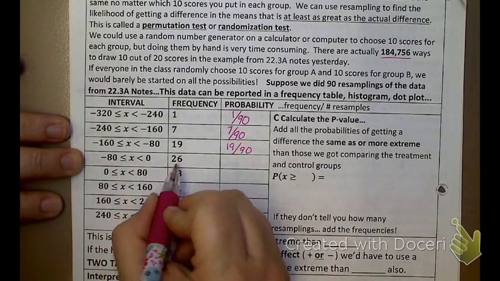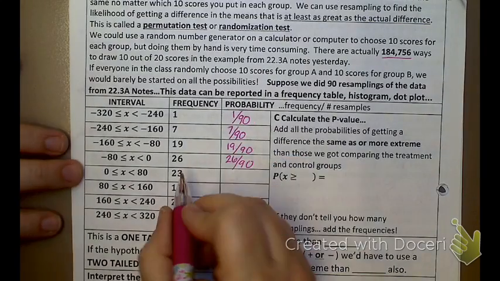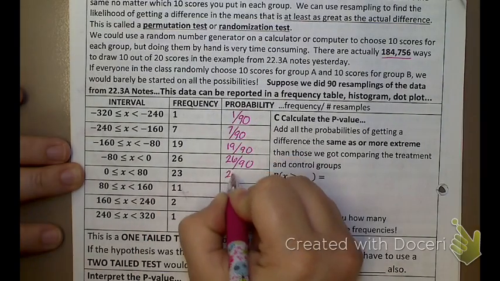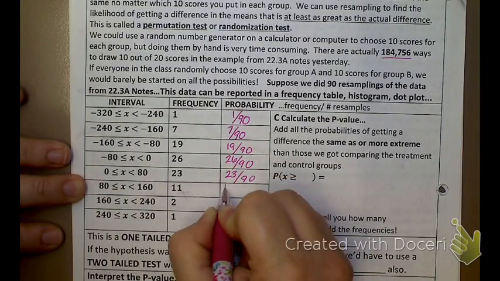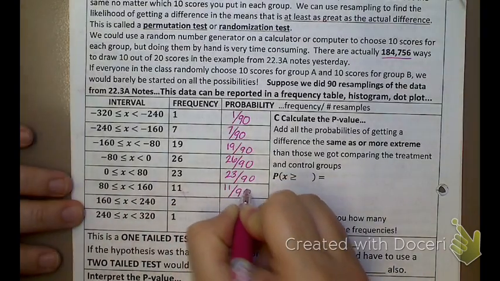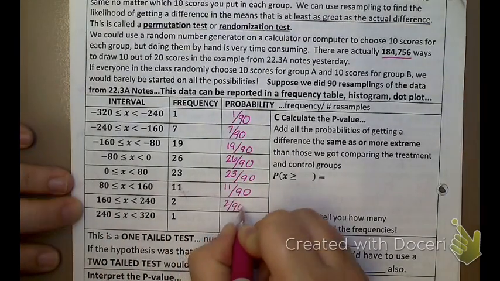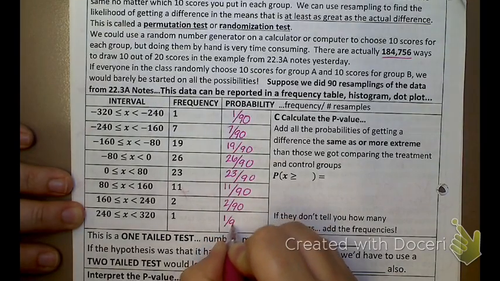Negative 80 to 0 happened 26 out of the 90 times. 23 times we got between 0 and 80. Between 80 and 160, that happened 11 out of the 90 resamplings. 160 to 240 happened 2 out of the 90 resamplings, and 240 to 320 happened 1 out of the 90 resamplings.